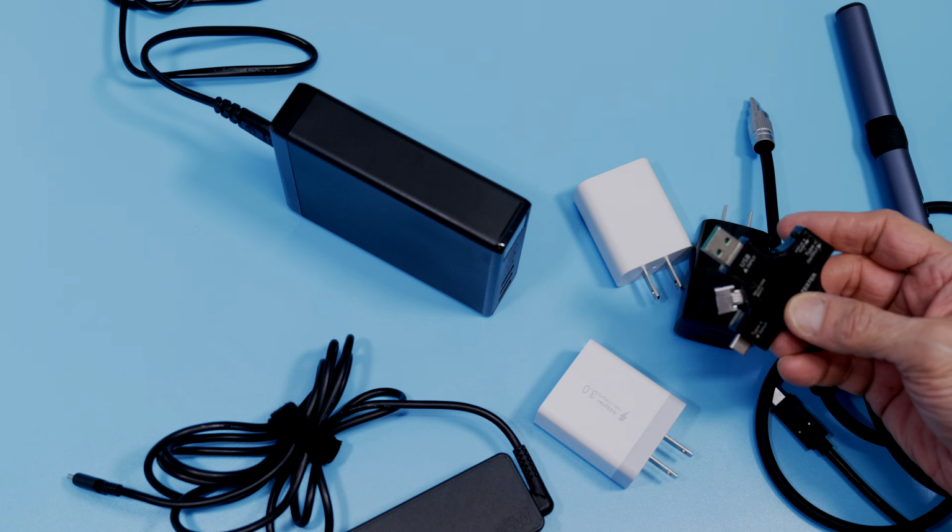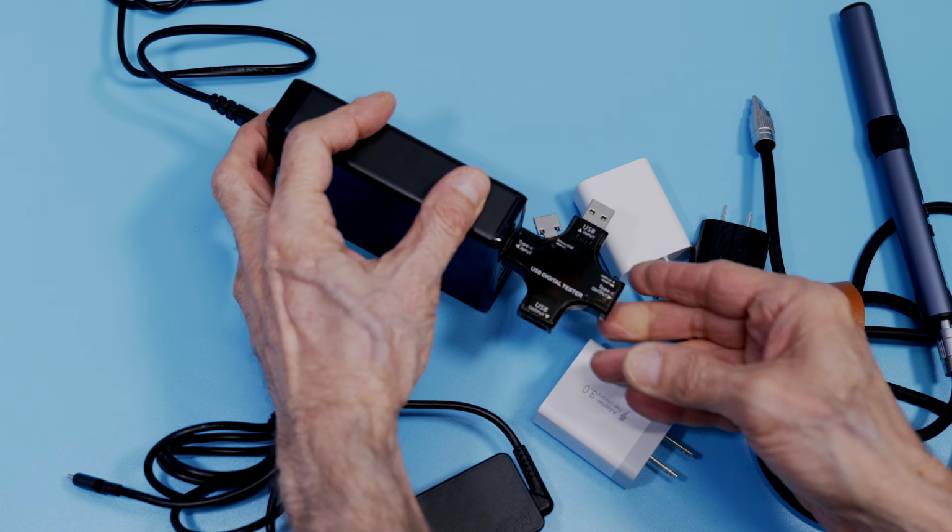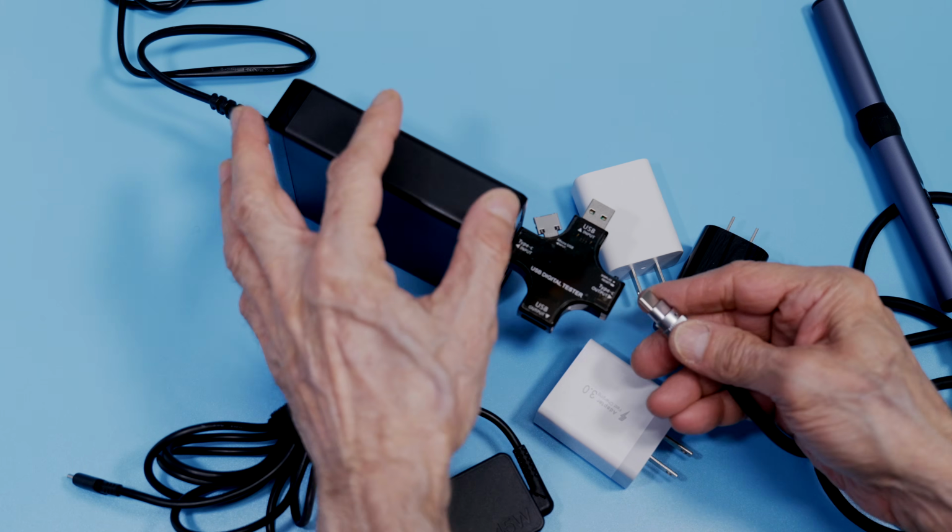and you can buy these little adapters. This is a relatively cheap one. There are fancier ones than that, but they just plug in line, and they measure both voltage and current, so it's a really handy thing to have.